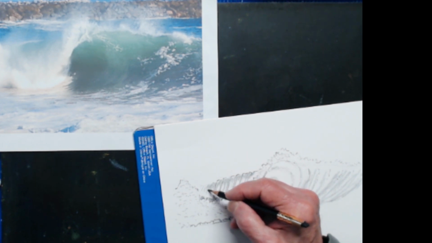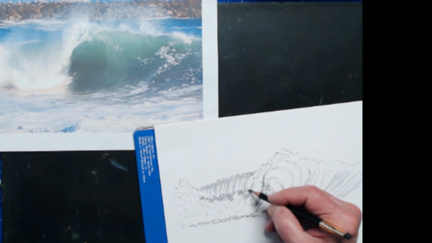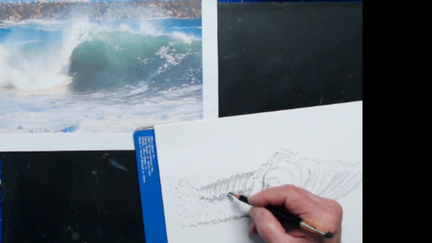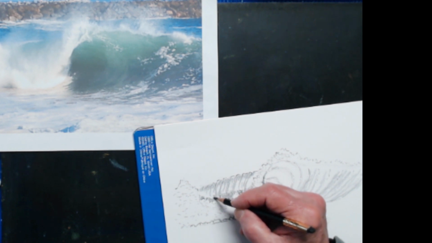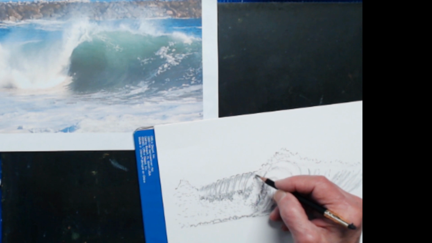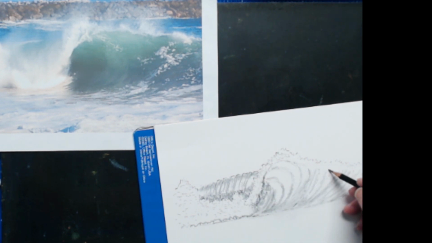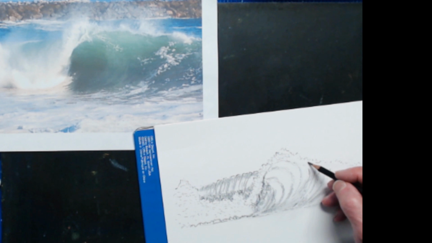There might be a little highlight across the wave. So I'll leave a little white paper showing to show a little highlight across the wave, the curl. There's a little shadow under here under the foam up here.